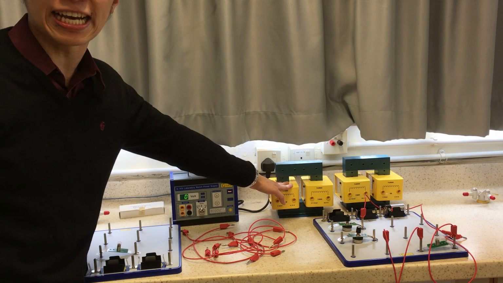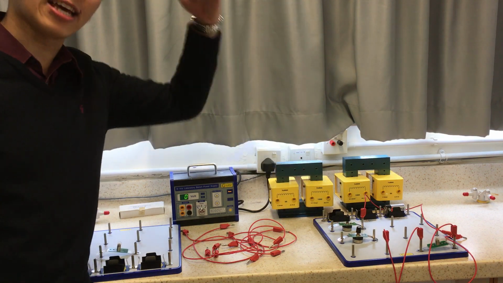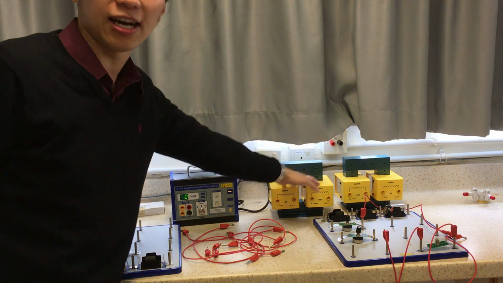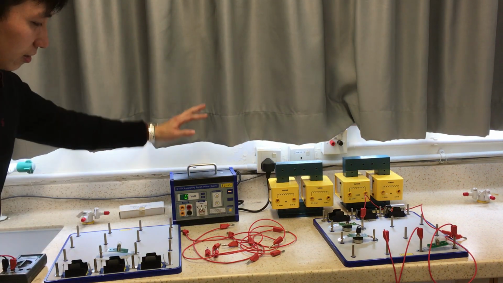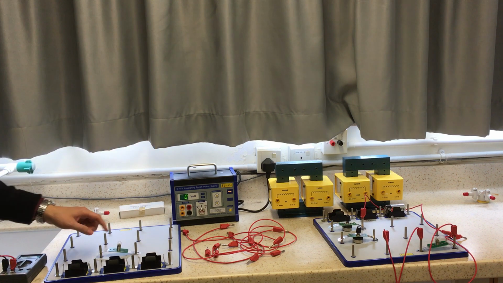It was not invented by Tesla, but invented by Faraday actually. But Tesla is the one smart enough to use this idea for power transmission. Anyway, we don't use this. We use this one. It's a power supply, and I've got a light bulb here.